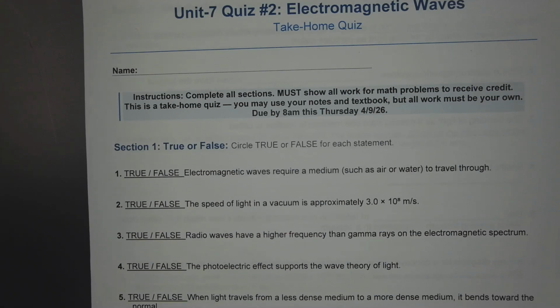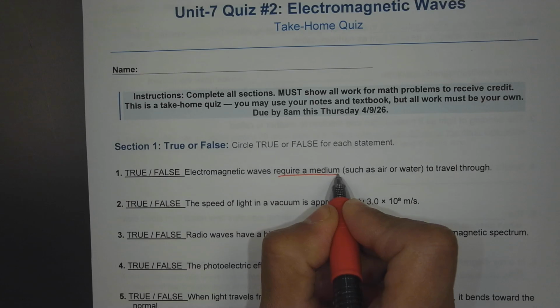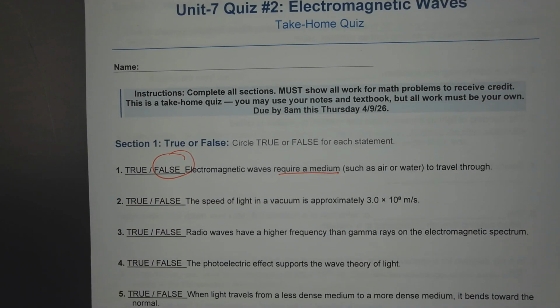It says here, electromagnetic waves require a medium. They require a medium? Absolutely false. They don't require a medium. They can travel through a medium, but they don't require one.